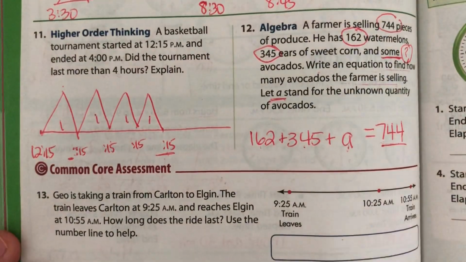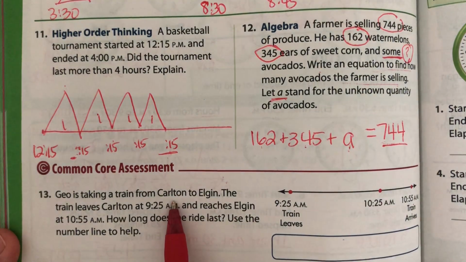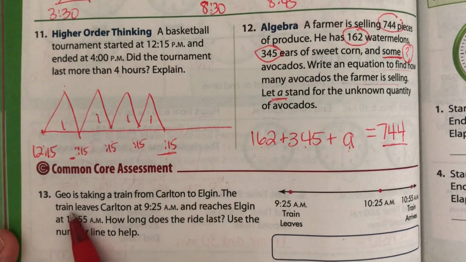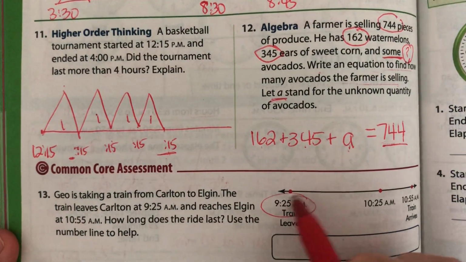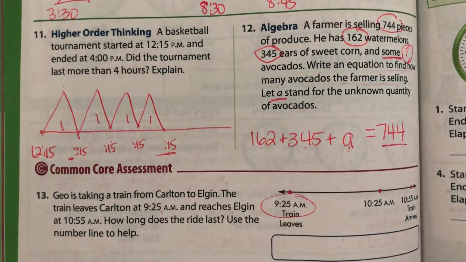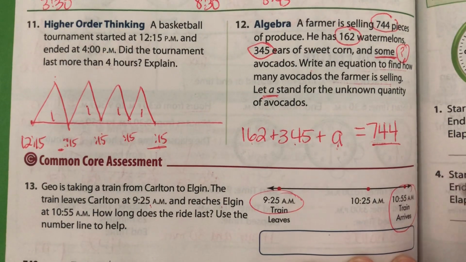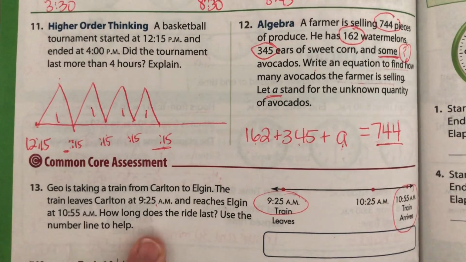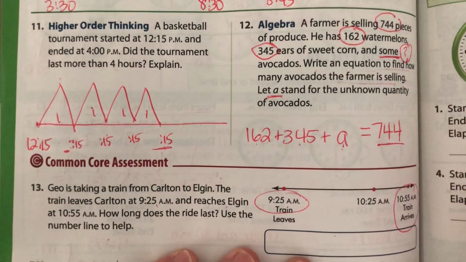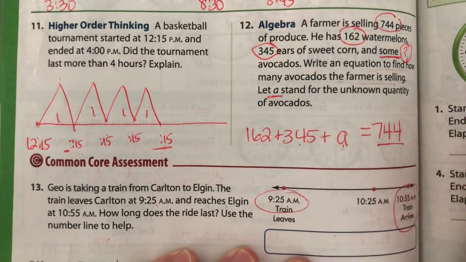Okay. Geo is taking a train from Carlton to Elgin. The train leaves Carlton at 9:25 a.m. and reaches Elgin at 10:55 a.m. How long does the ride last? Use the number line. Okay, so let's do, look here, they even wrote it for us.